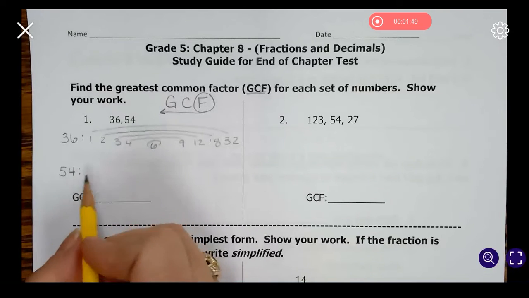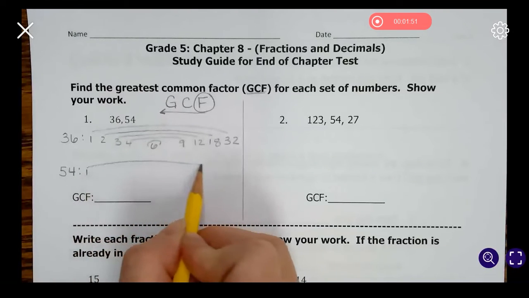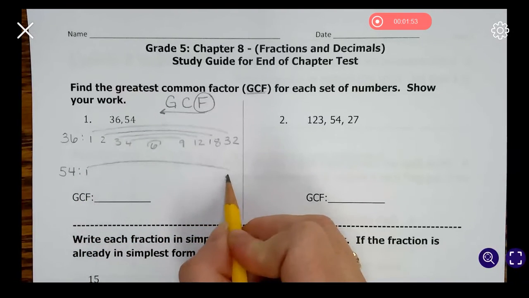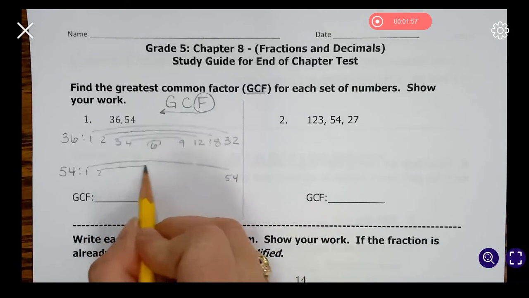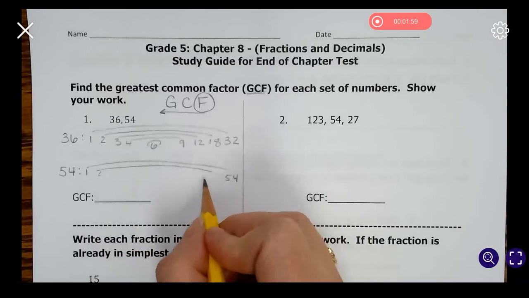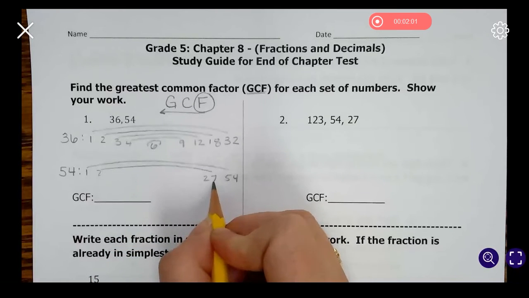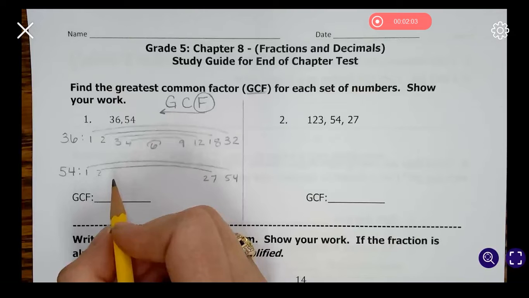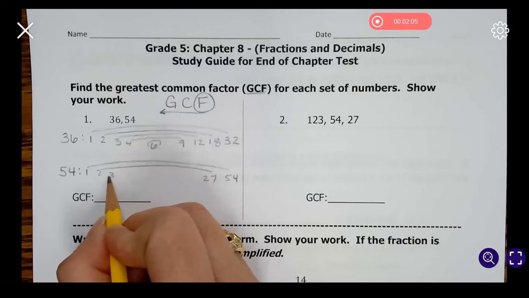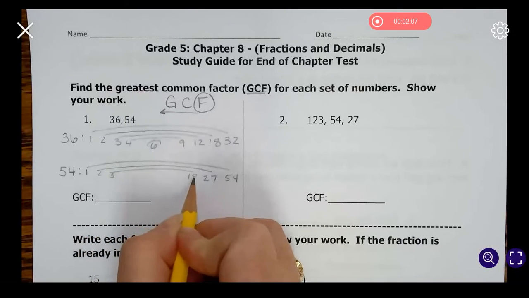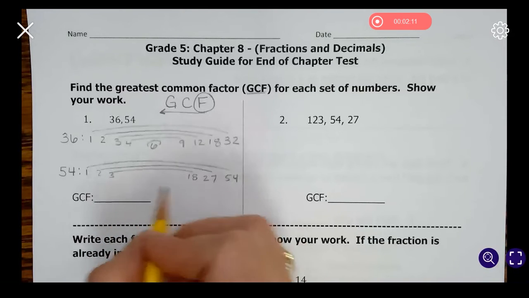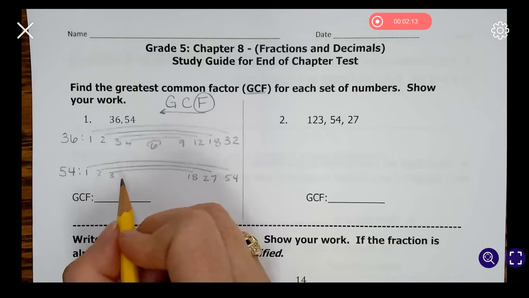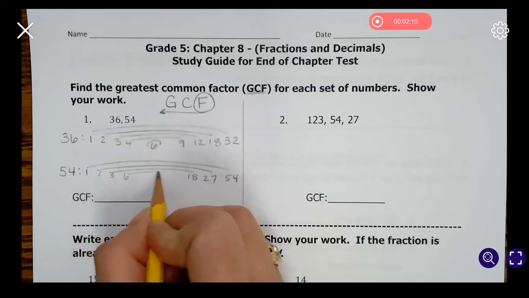For 54, we have 1 times 54, 2 times 27, 3 times 18, and we have 6 times 9.